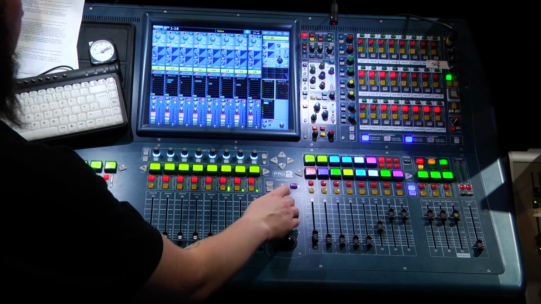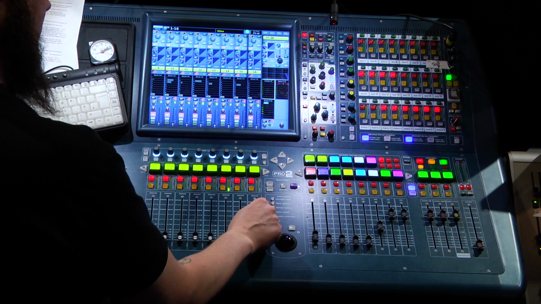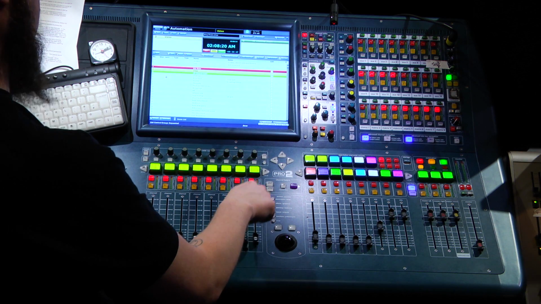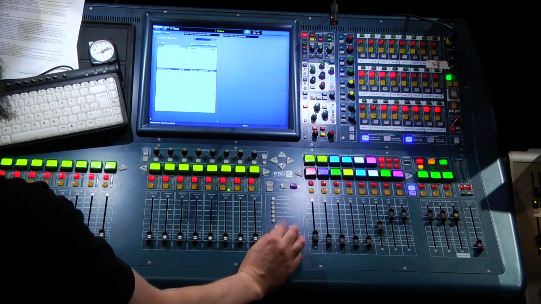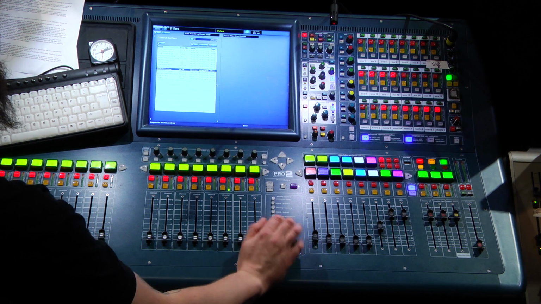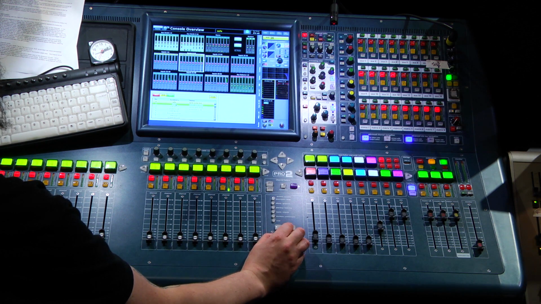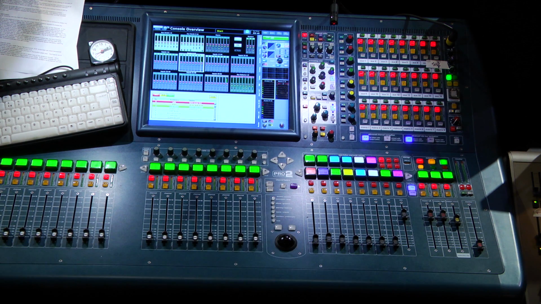So this is my show file. I'm going to go back to, we'll say I'm a visiting engineer. We're going to go back to our initial house person's show file and load that up. Go to their start page. Great. So now, I haven't even walked in to load in yet. I haven't loaded my show file.